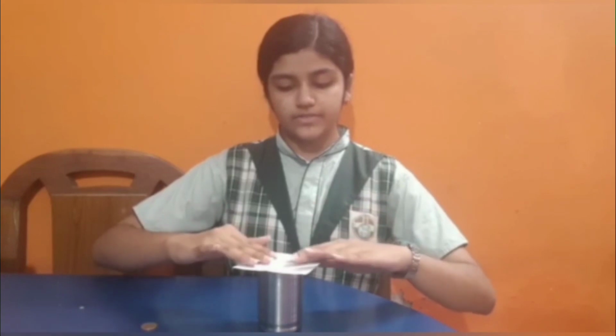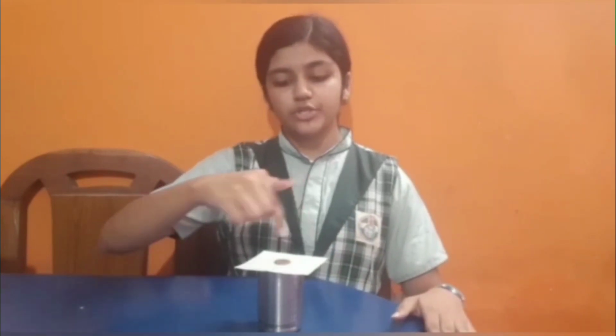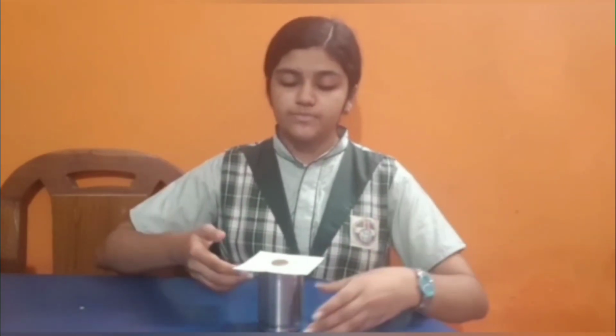Procedure: take the glass and place the card on top of it, like this. After that, put the coin on top of the card. The coin should be at the center of the card. Now, quickly flip the card towards your direction and see what happens.